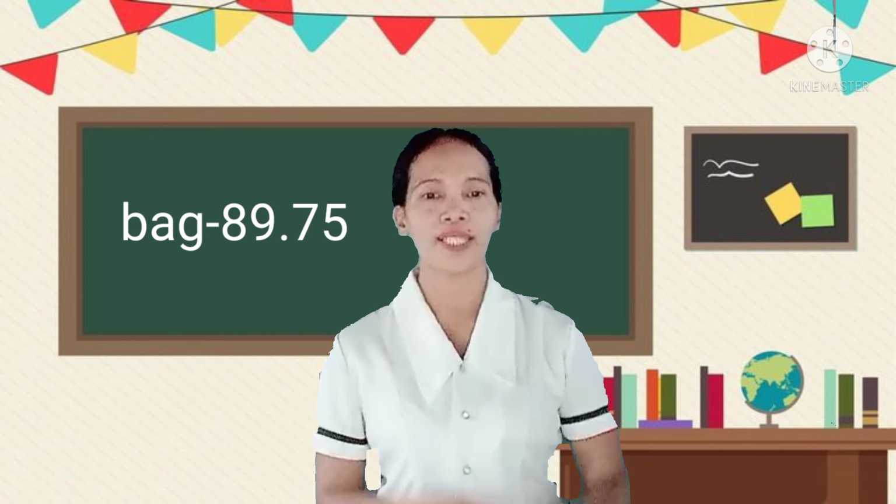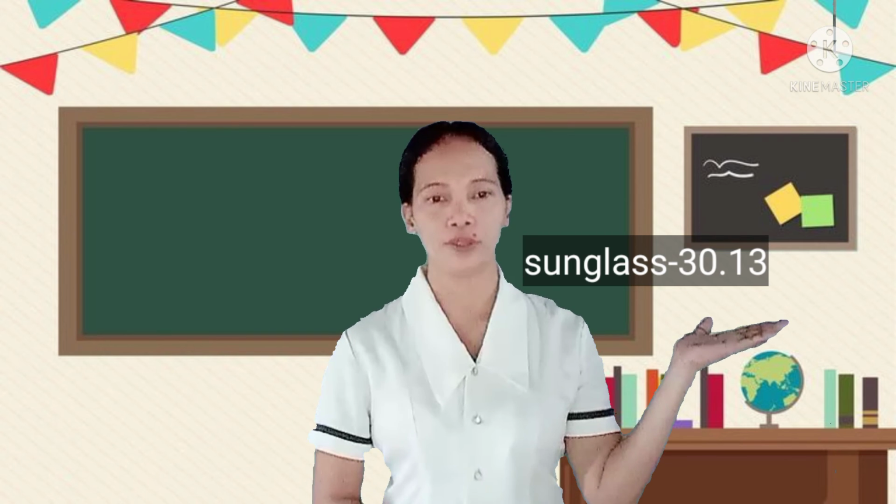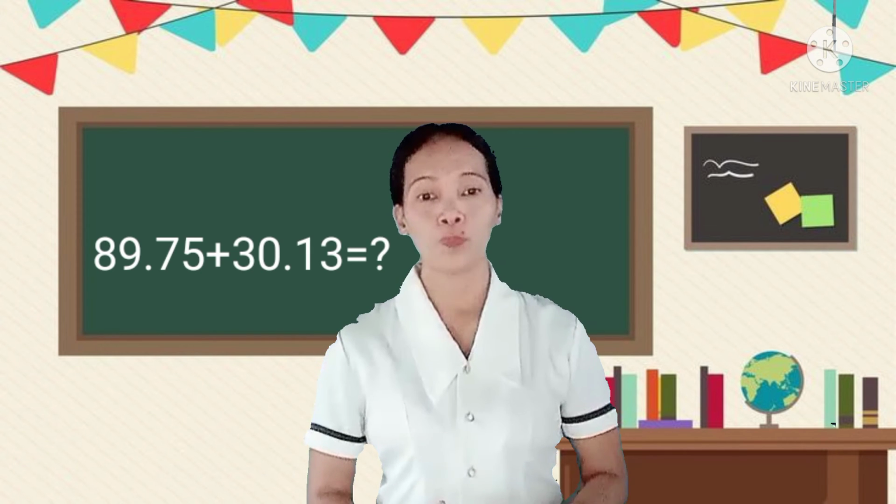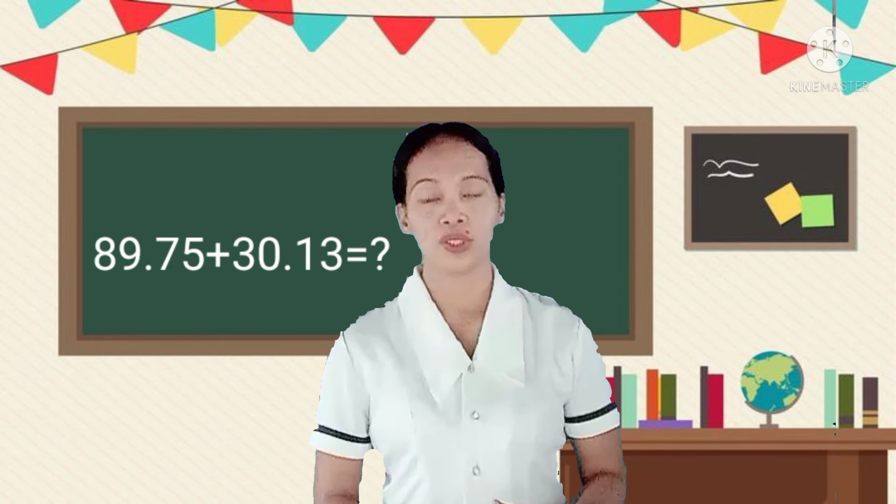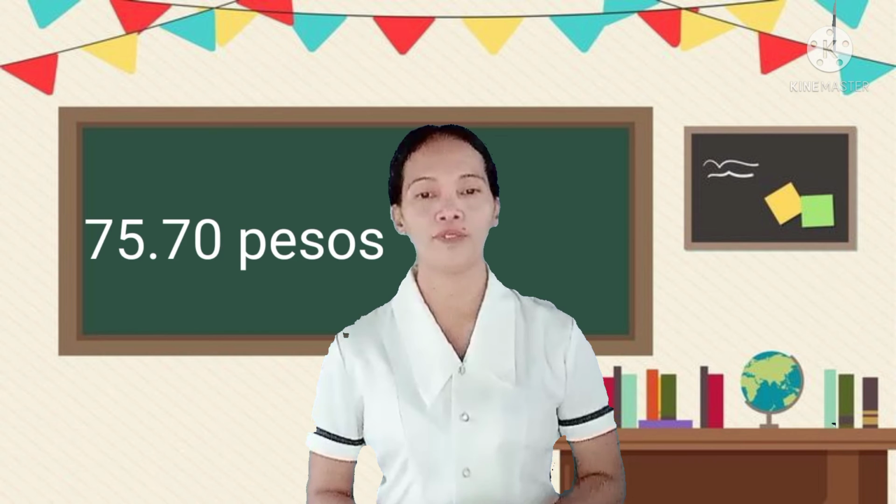Children, please try to answer this. Yesterday, I bought a bag worth 89.75 pesos and a sunglass worth 30.13 pesos. How much should I pay? 89.75 plus 30.13 equals, okay, very good, 119.88 pesos. And situation number 2, Riza, a grade 5 student, has 100 pesos. She was going to pay for her sash worth 5.8 pesos and the ribbon worth 18.50 pesos. How much will be her change? Okay, 75.7.